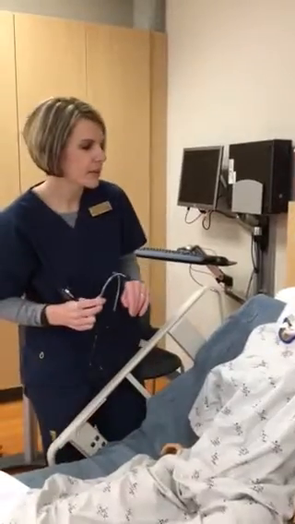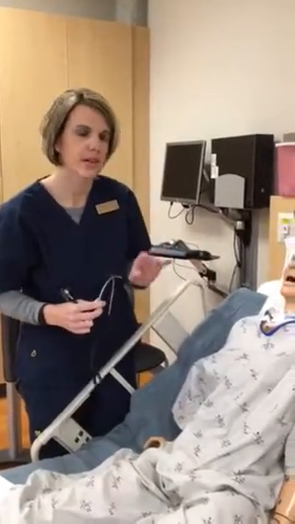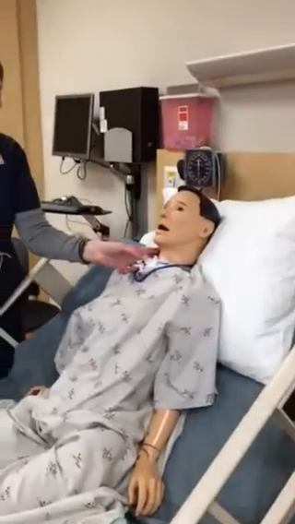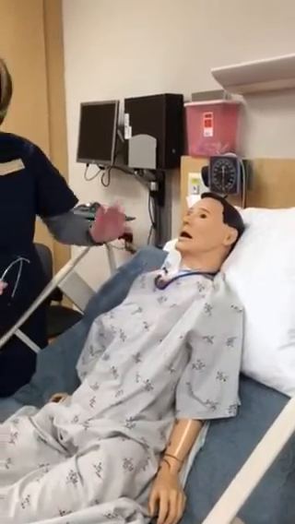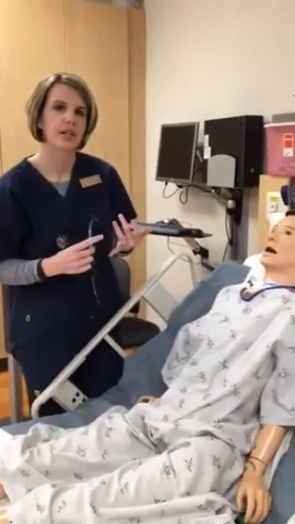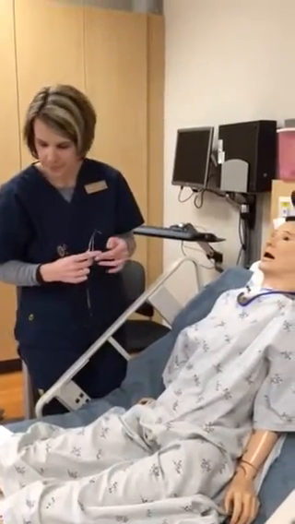Next, we're going to palpate the carotids. We're going to do both of them, just not at the same time. So we're going to listen or feel. And here we're just going to grade it. Okay, remember our grading scale is a 1+, 2+, or 3+.